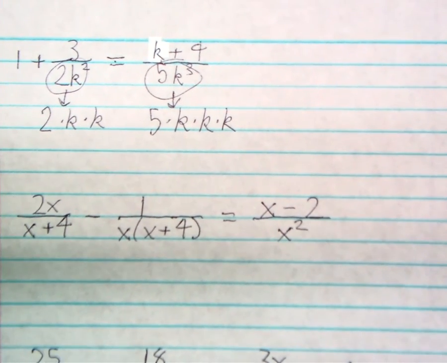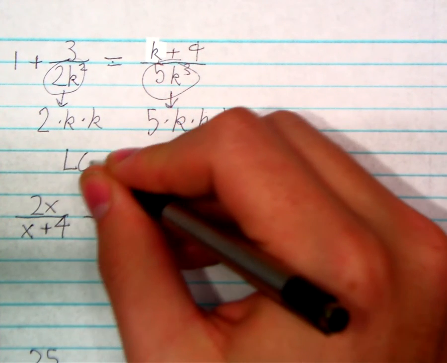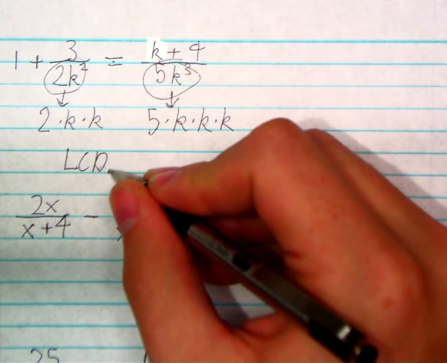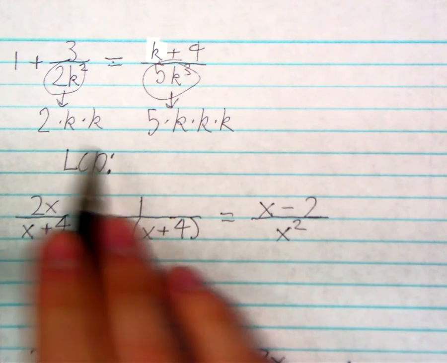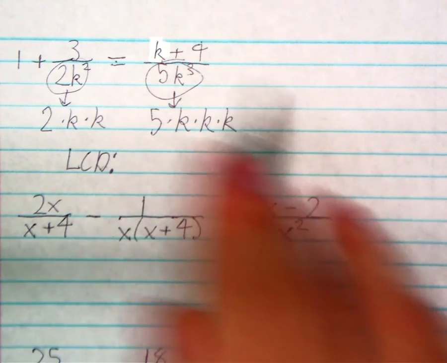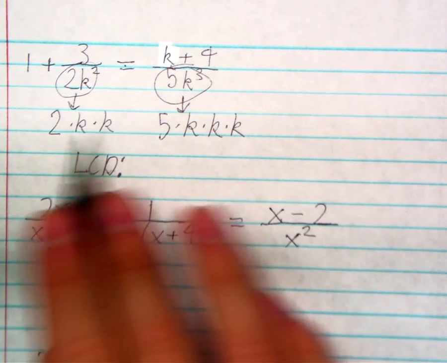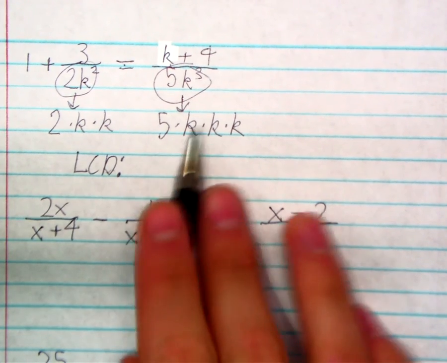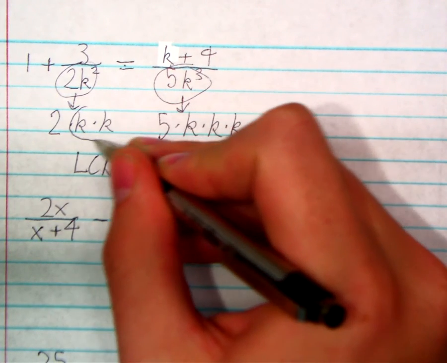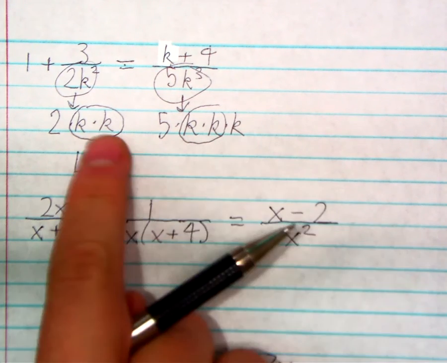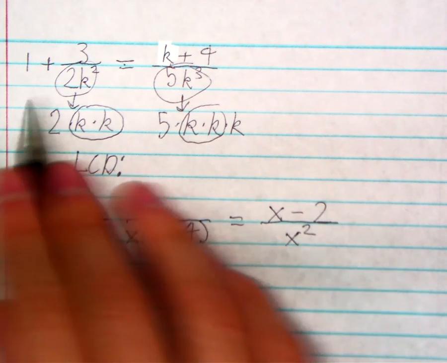So all I need to do for my least common denominator is to have enough factors that cover all these guys. Here's what I mean by that. If I've got 2 k's over here and 2 k's over here, these are the factors that match between the two denominators.